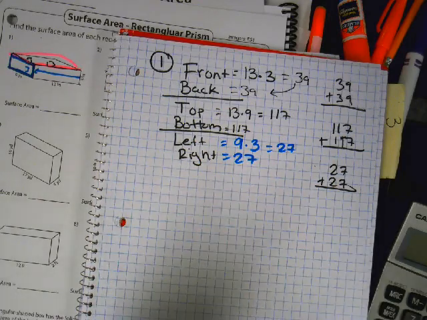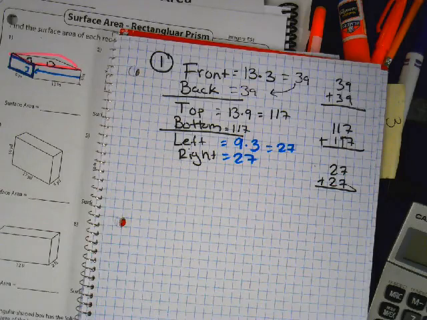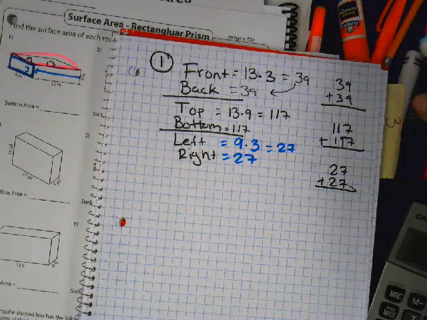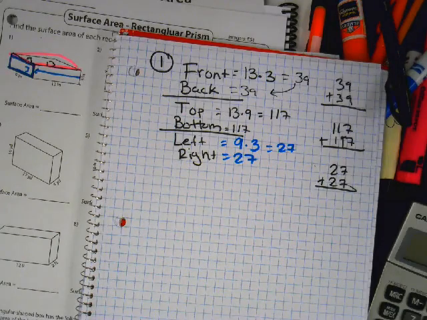I don't see you actively working, so I'm assuming you're all done and you're just waiting for me to confirm your answer. Don't forget the units. Your final answer.